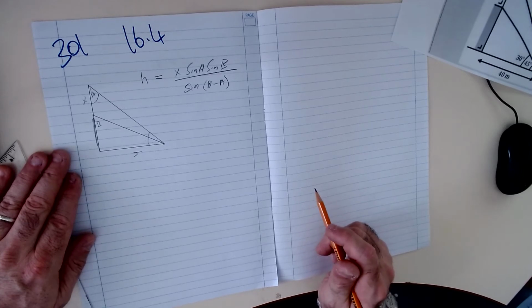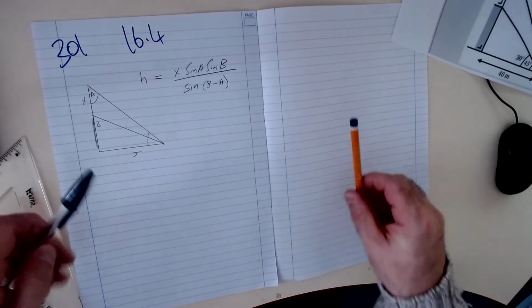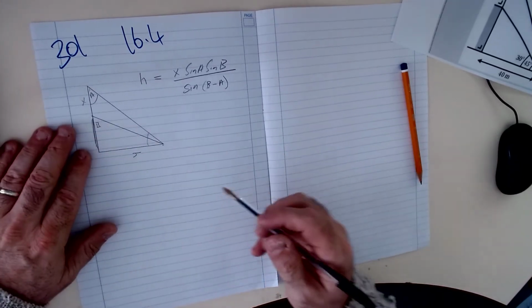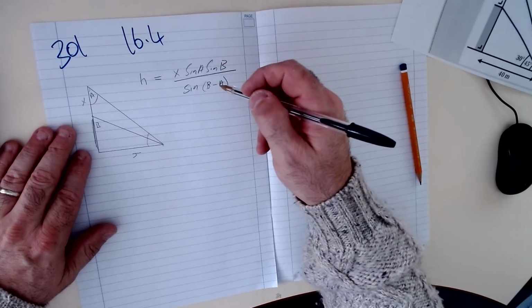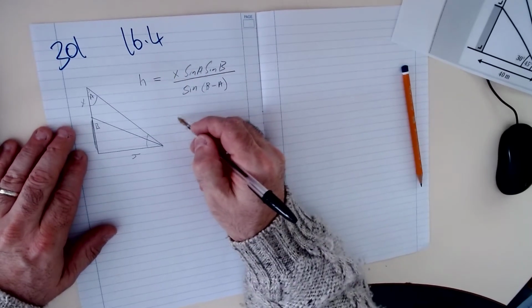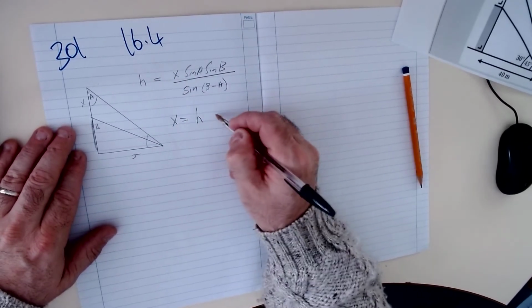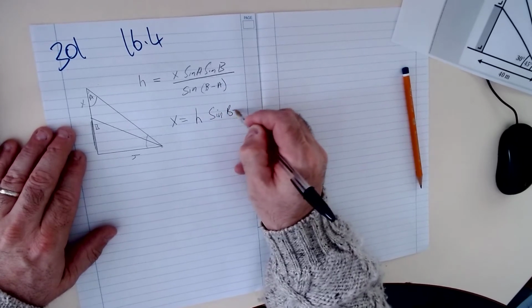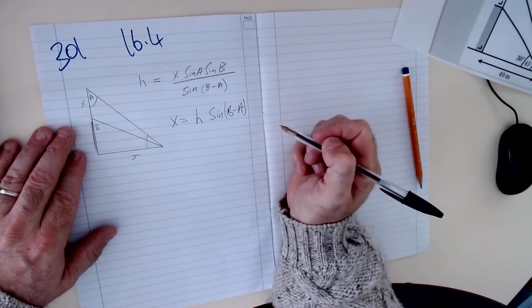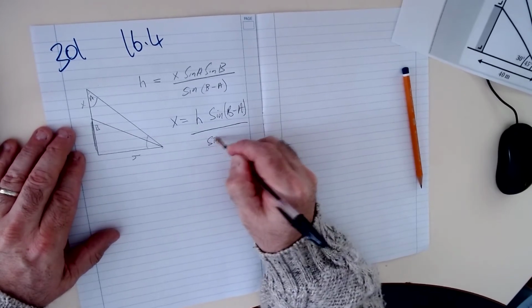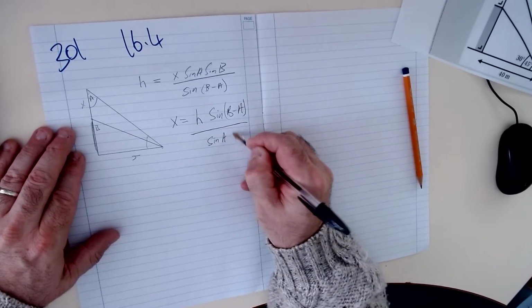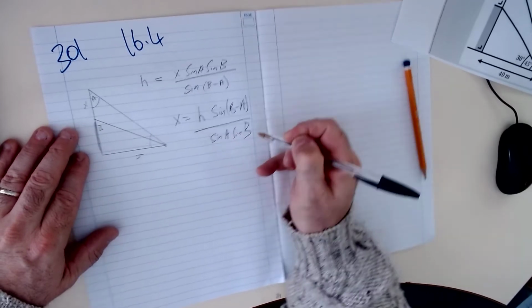So taking it on from there, it's very easy, so we're going to cross multiply up. So we're going to get that x is equal to h times the sine of the difference divided by the product of the two angles.